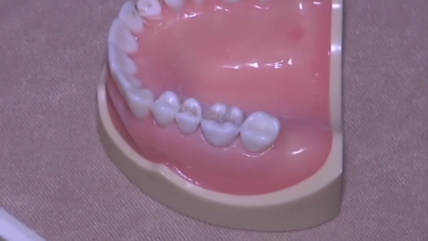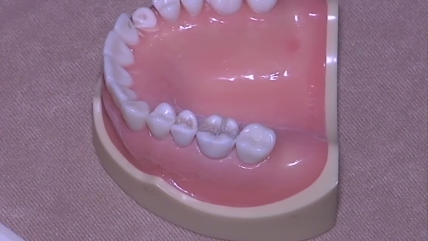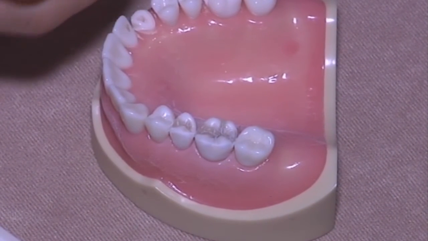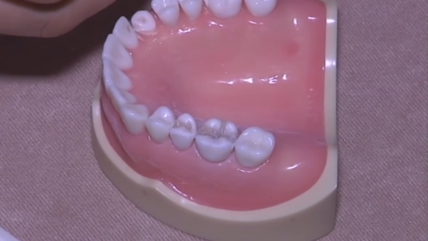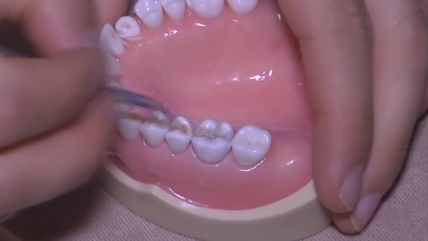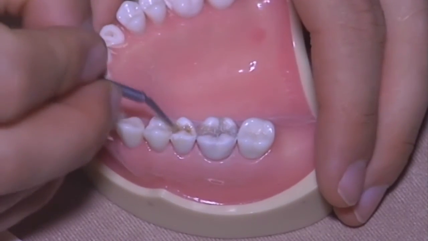Here we are. Okay, just a little bit of adhesive to remove the debris. In reality, here, just to clean and remove the debris, I use a little bit of alcohol.